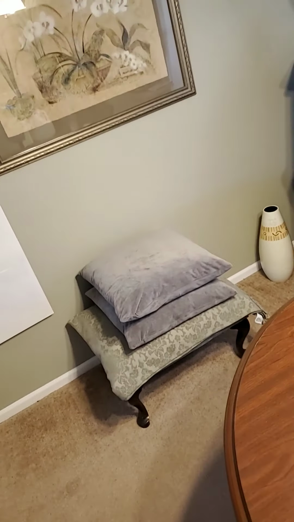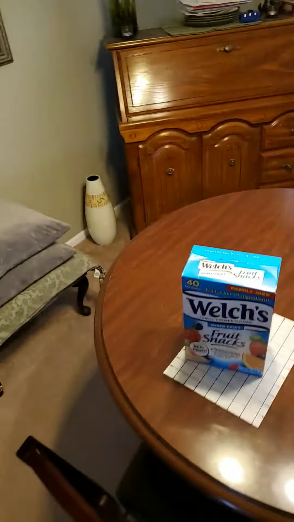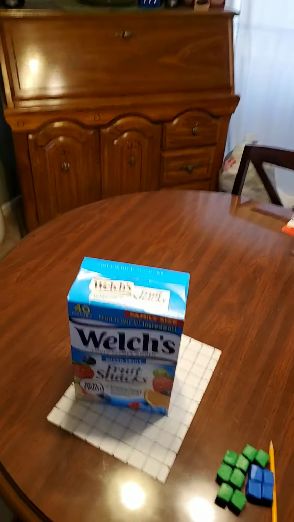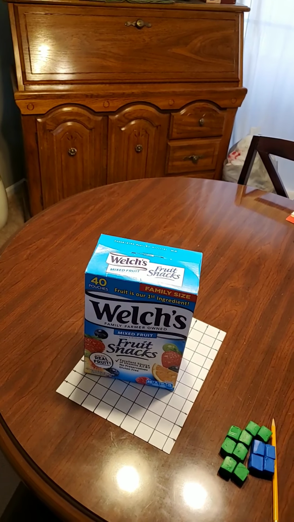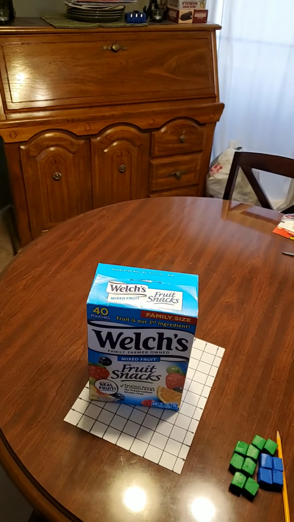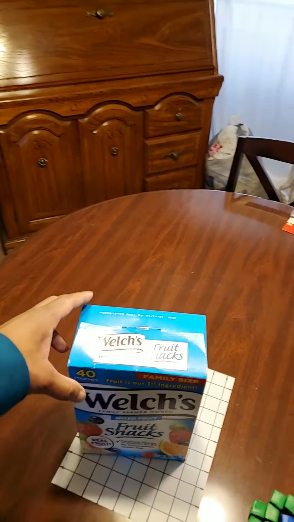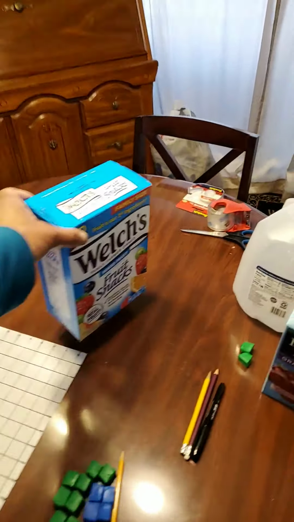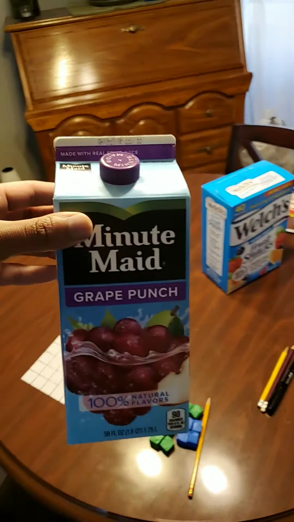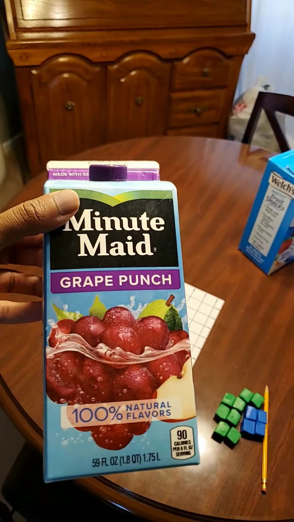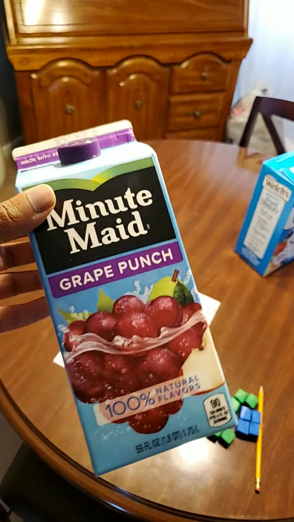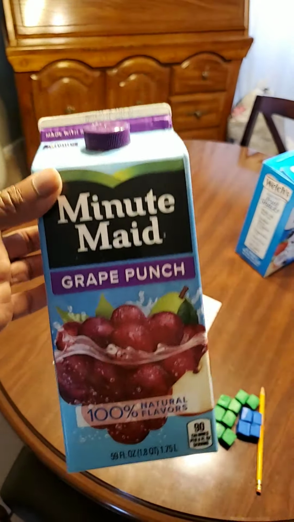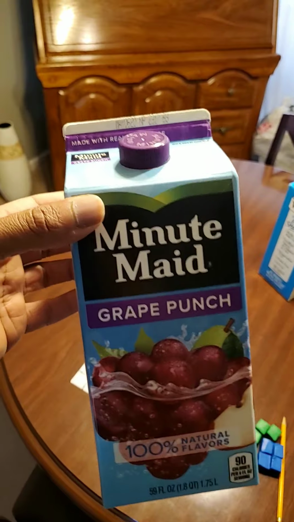So if I wanted to know how much space this box of Welch's fruit snacks can hold, then basically I want to know the volume of this box. Or right here I have this Minute Maid carton. If I want to know how much space is inside of this Minute Maid, the measure of how much space is inside this carton is the volume.